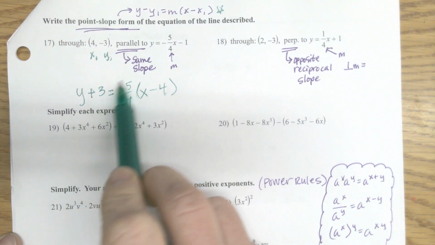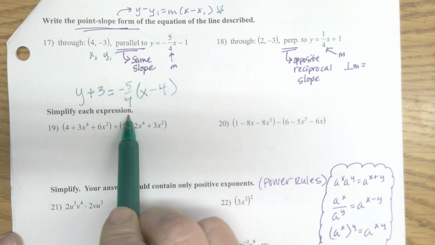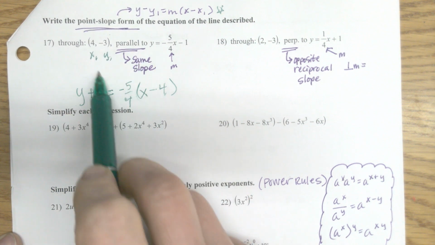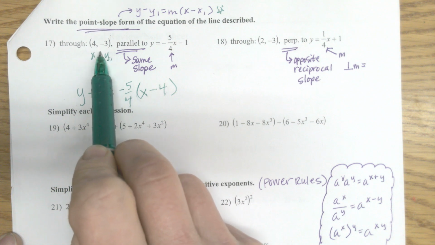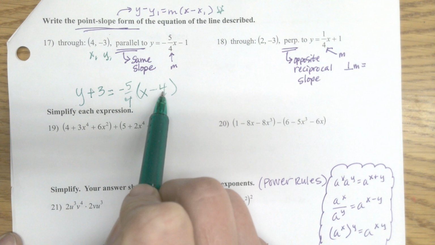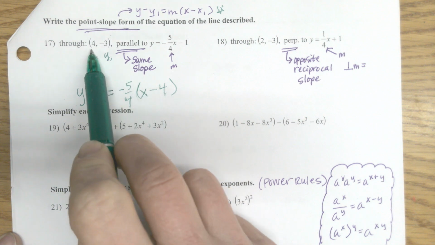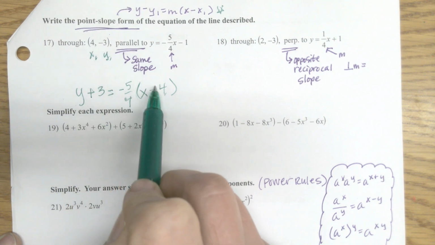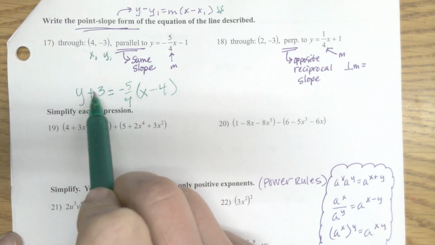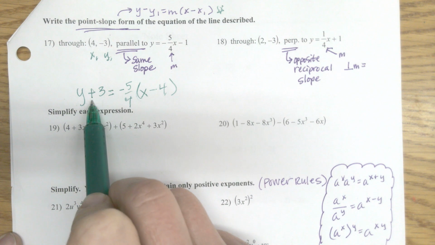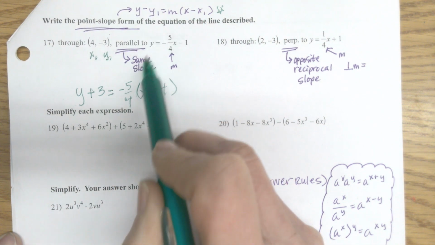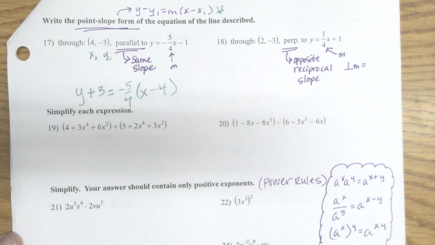I don't have to distribute, I don't have to clean up, I don't have to get it into the form y equals mx plus b. I can stop there. So if you're doing this on your test, just watch for where these are. Again, it's going to be multiple choice, so take a look at your x1, y1. My x should go over here, and it should be the opposite sign, so this is +4, it's -4. My y should go next to the y, and it's going to be the opposite sign, so if it's -3, it should be +3, because it's minus y1 minus x1. And then the slope is the same slope that was from the line.